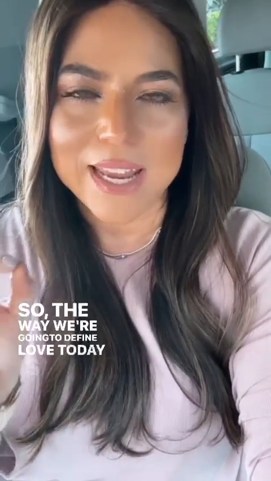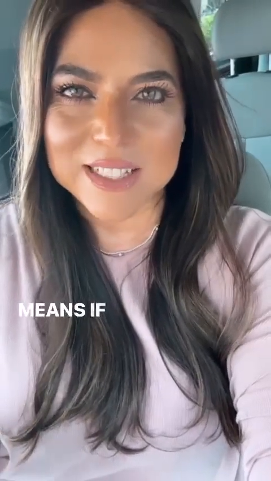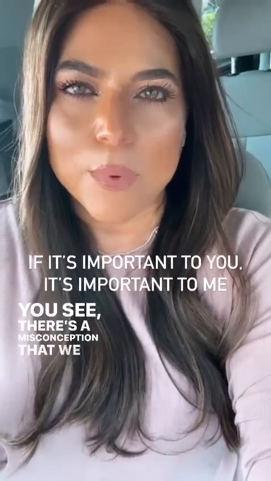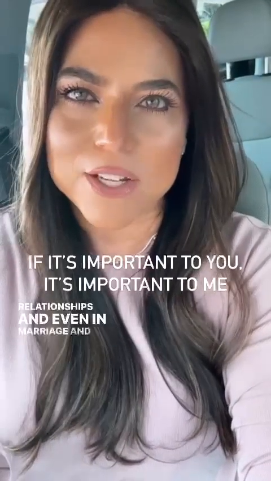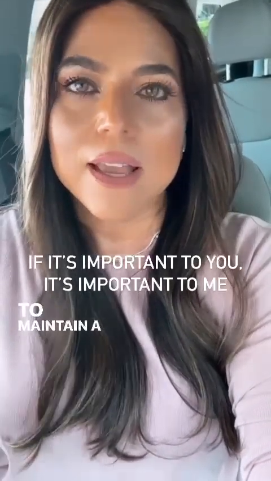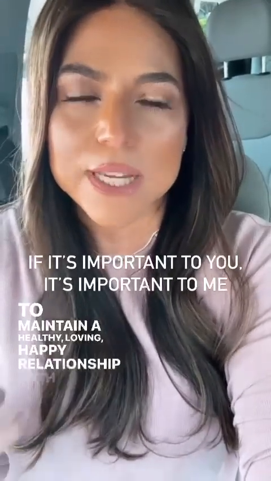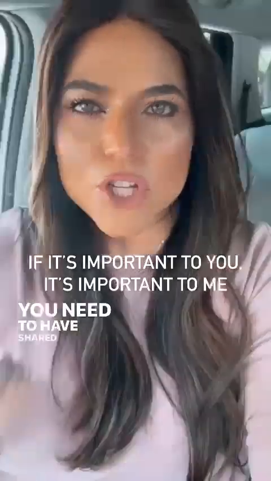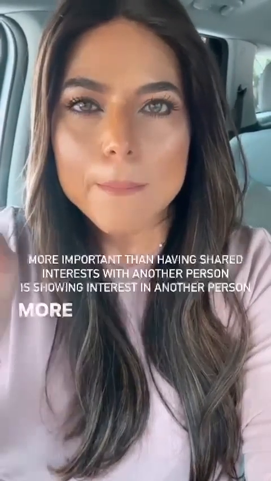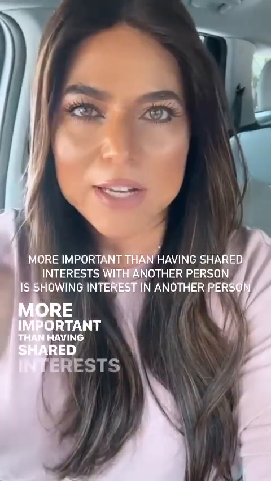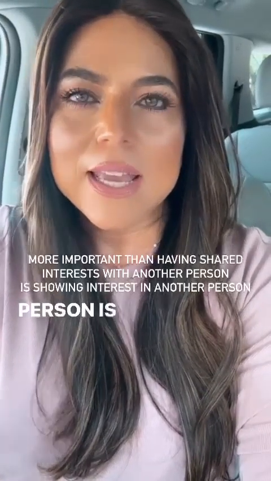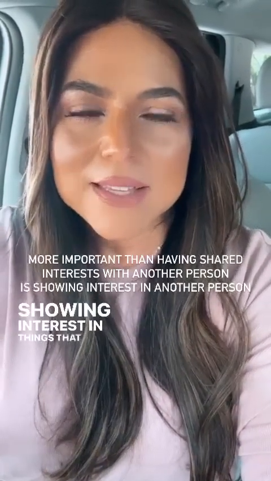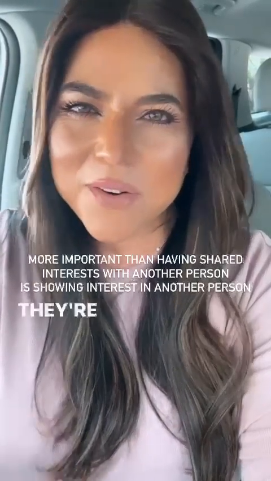So the way we're going to define love today is that love means if it's important to you, it's important to me. You see, there's a misconception that we think in relationships and even in marriage, and that is that in order to maintain a healthy, loving, happy relationship with another person, you need to have common interests. You need to have shared interests. And that's not true. More important than having shared interests with another person is showing interest in another person. Showing interest in things that are important to them, even if they're not really important to you.